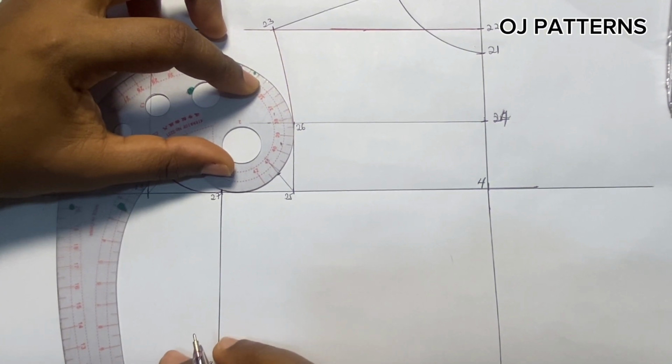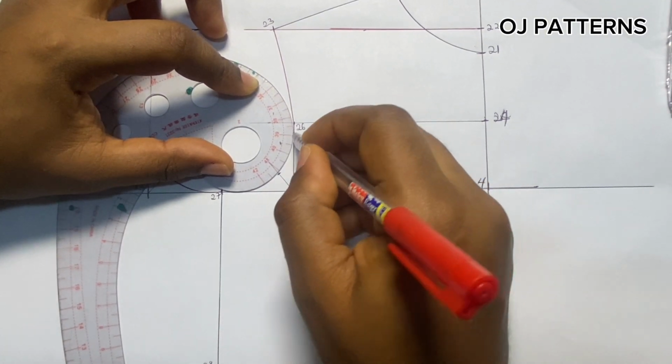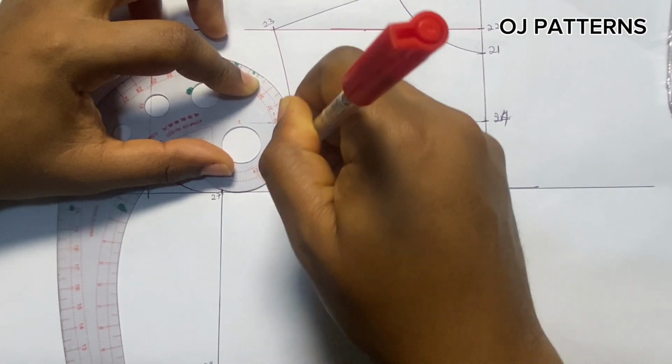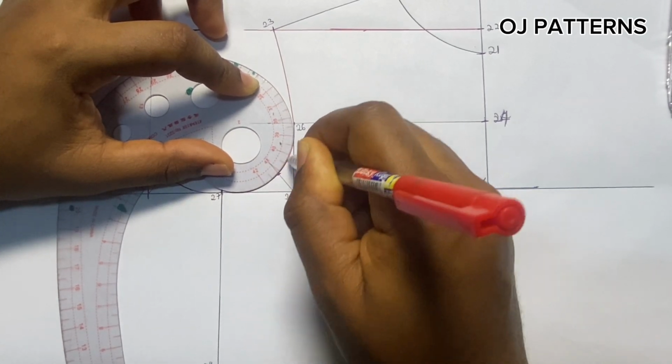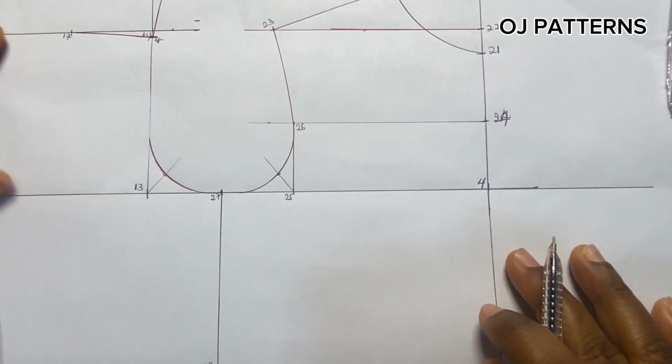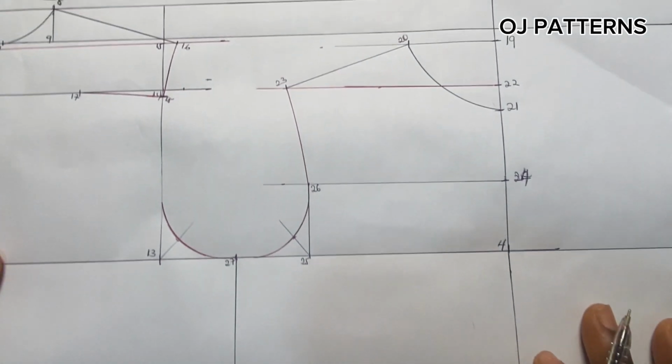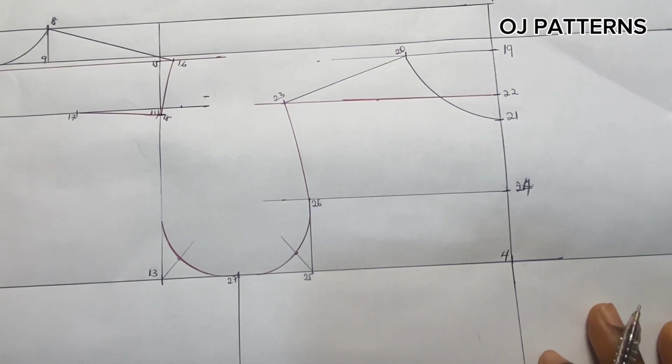So you keep turning till it sits. So this is the armhole part.